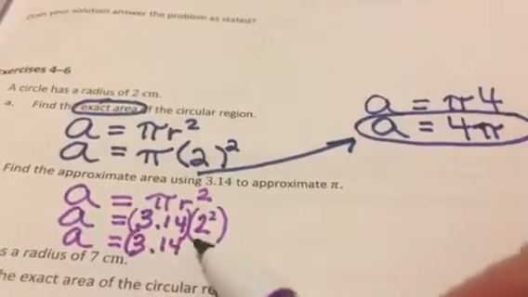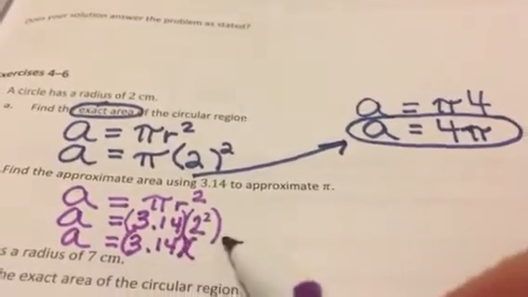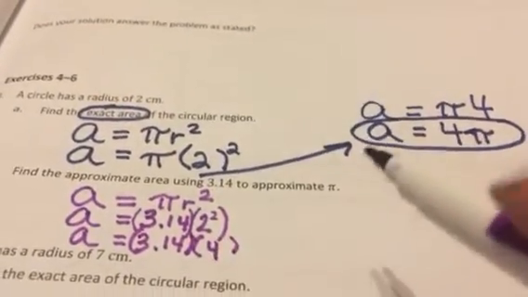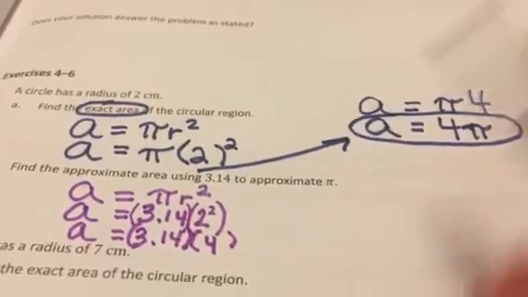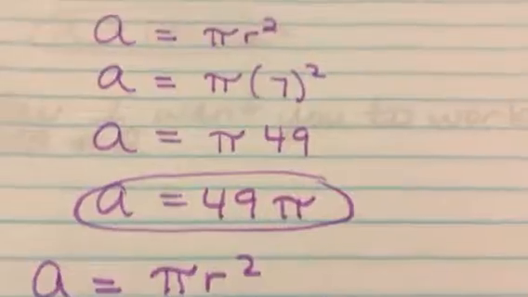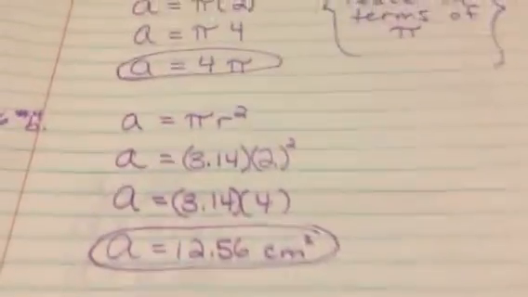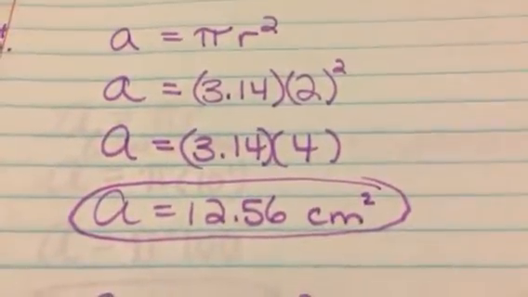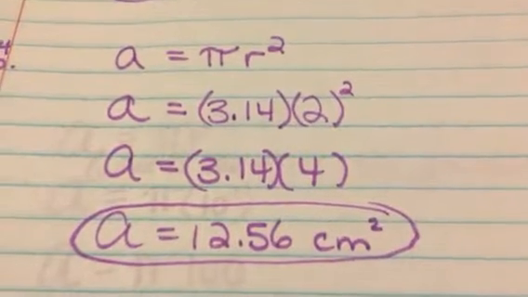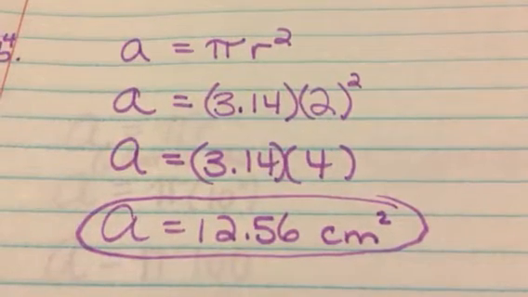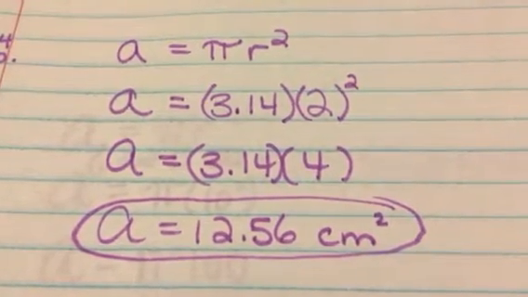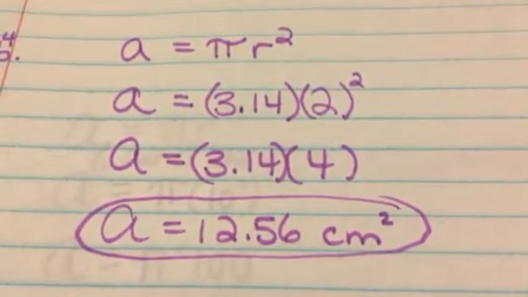3.14 times 4. So let's look over here on my notebook paper. 3.14 times 4. And make sure you got that for your answer. Okay. Now we're moving on.